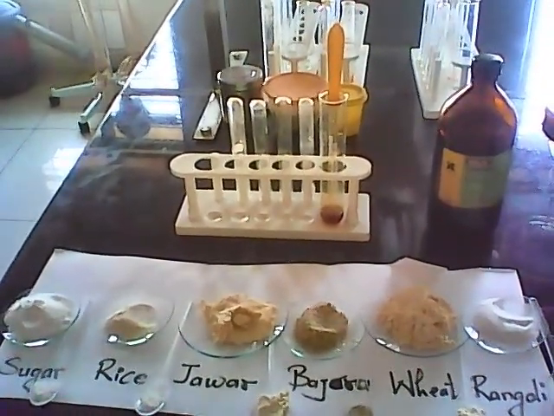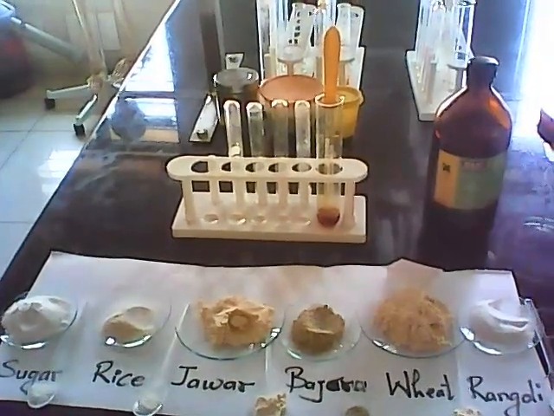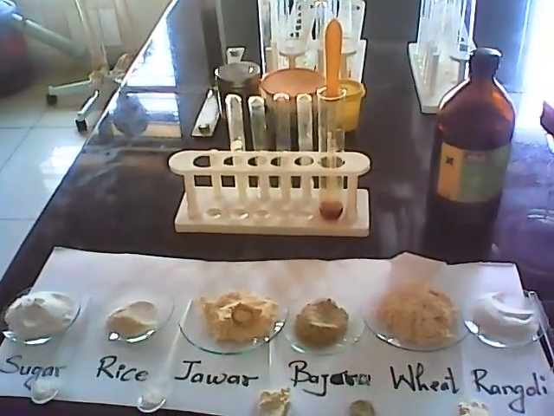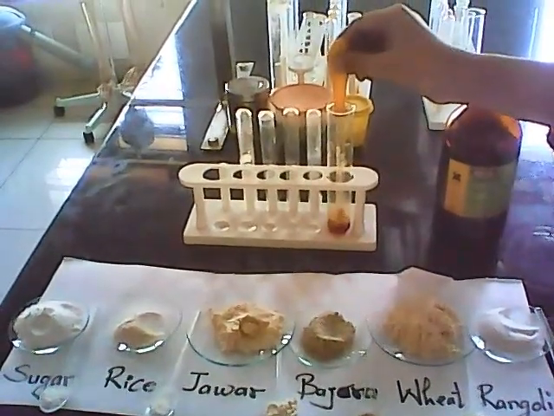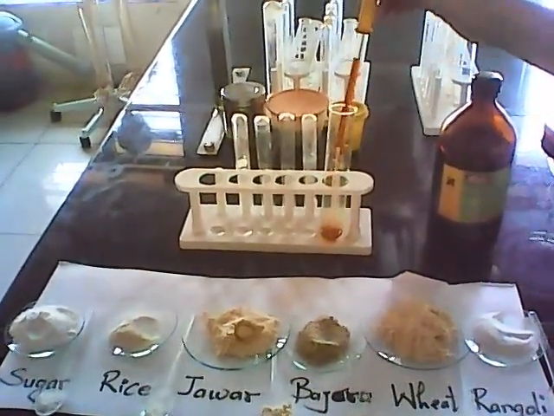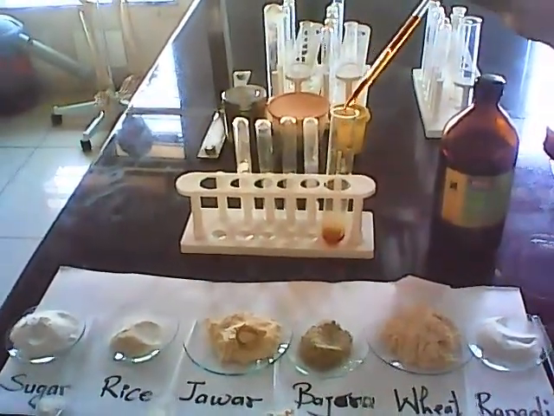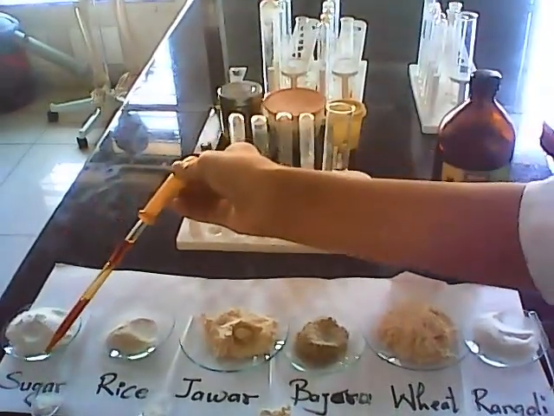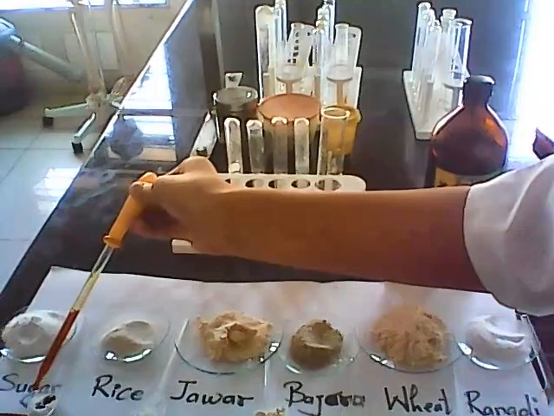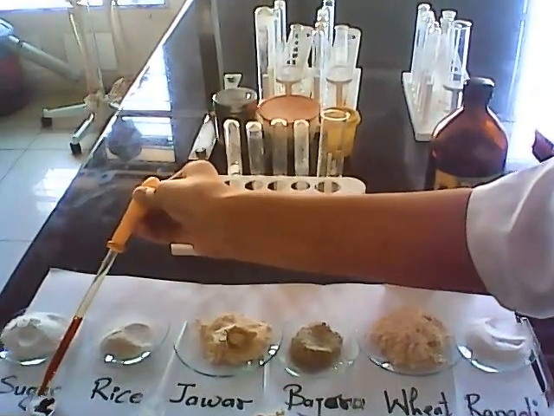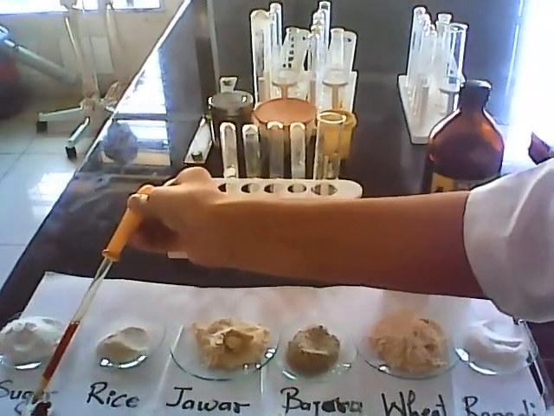We will check whether the samples have carbohydrate in them. We will now take the iodine solution in a dropper and put it on the spoon of sugar. We will check whether there is some change in the color of the sugar or not.